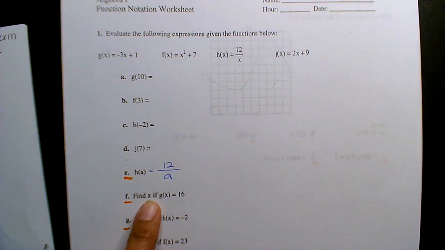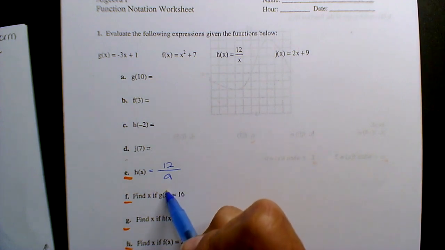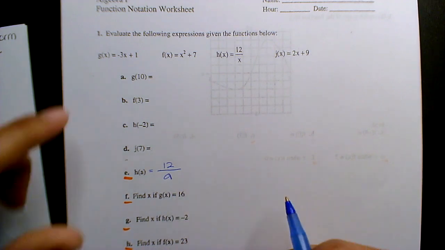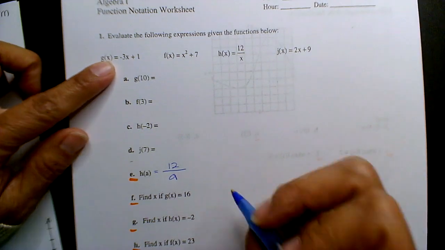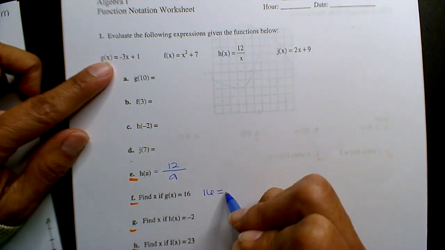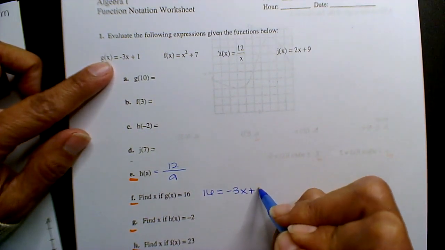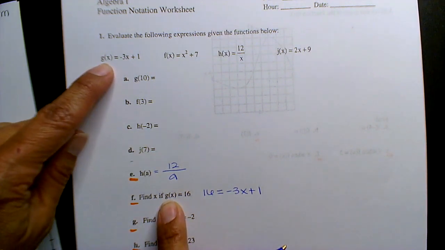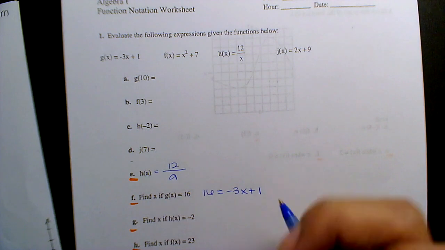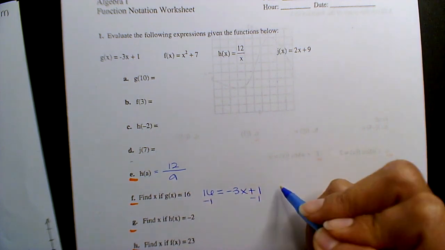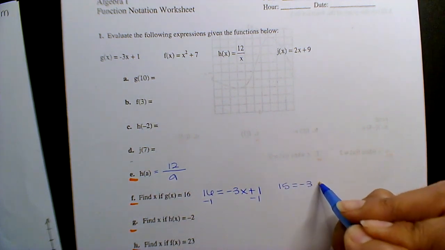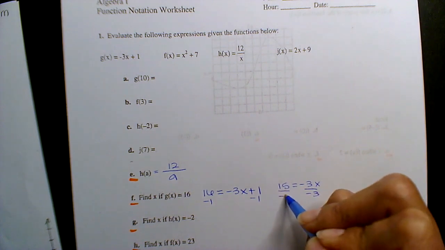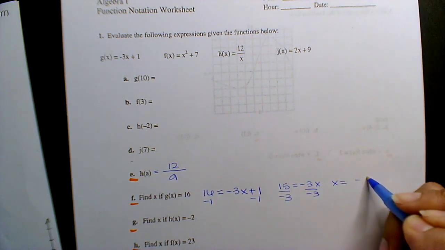Find X if G of X is equal to 16. Look, what's inside the parentheses is your input. This is your output. So if G of X is equal to this, I did see some students substitute the 16 for X. No. G of X, G of X. It's a substitution on the left side of the equal sign. And so now you are solving, and so you get -5.